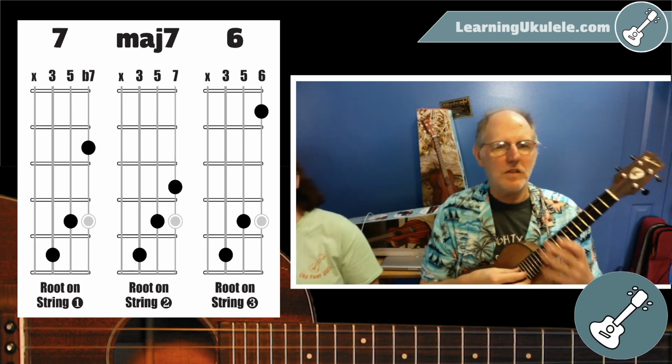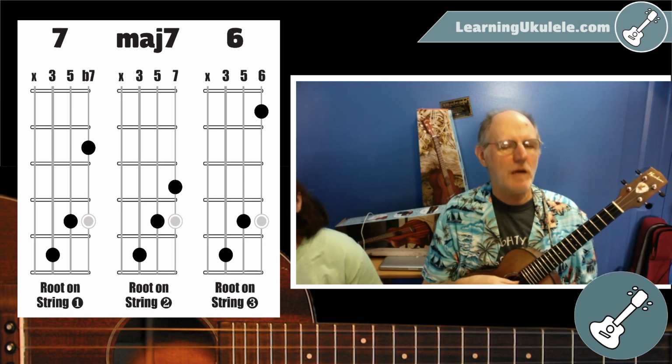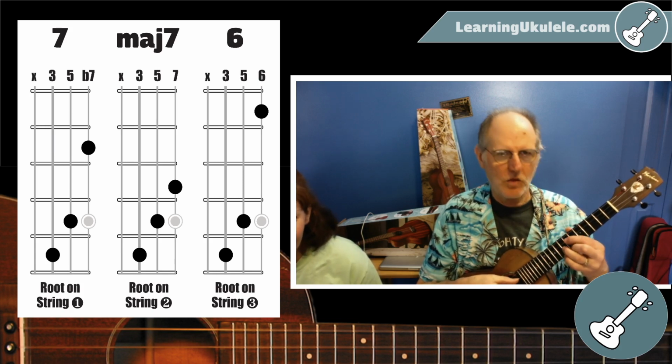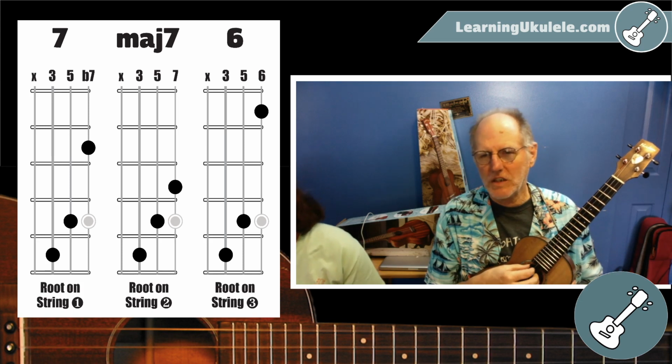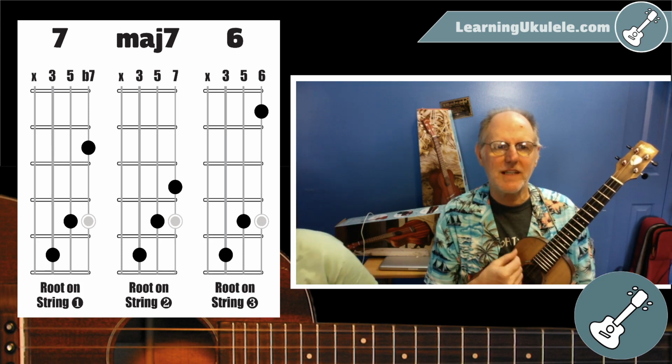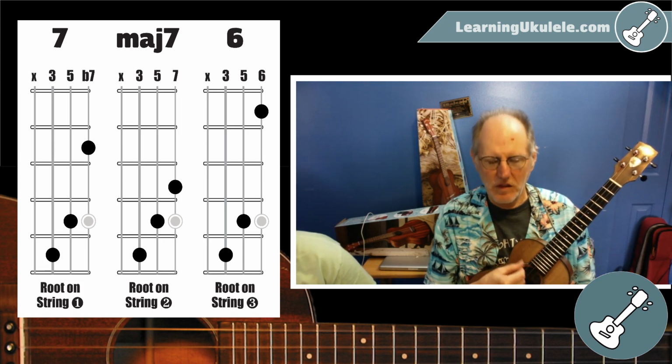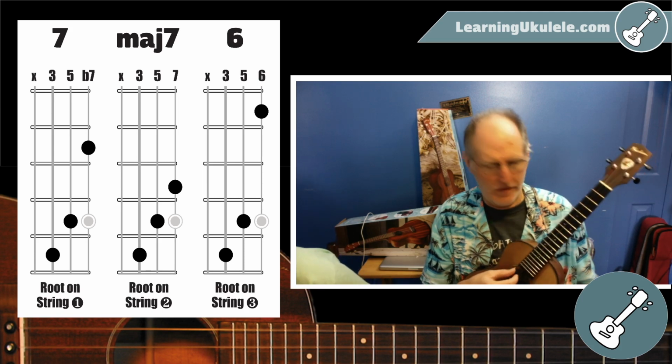So here's a perfect place to start to fool around with these. Take a C chord. With the low G, it sounds great, or high G, doesn't matter. Just let that low string, the fourth string, drone on.